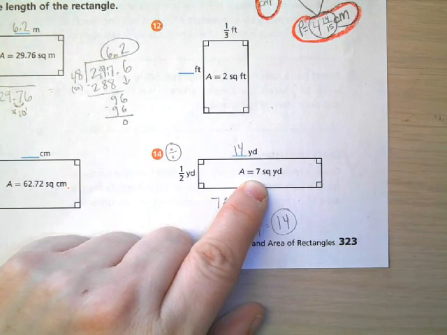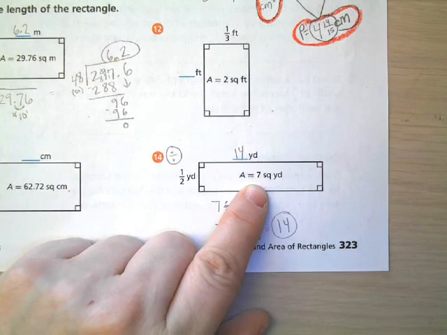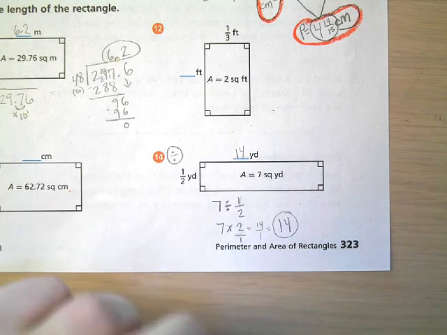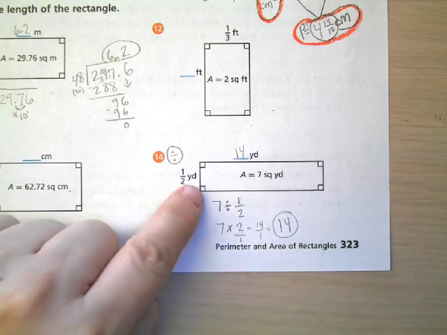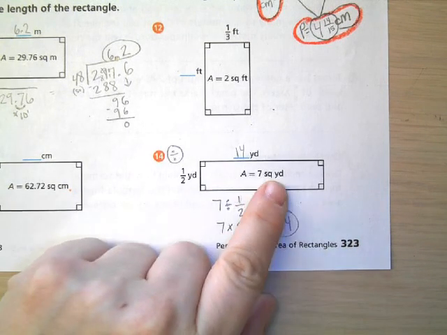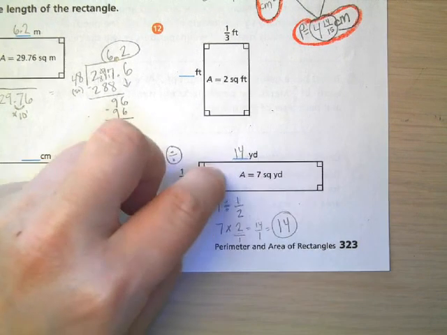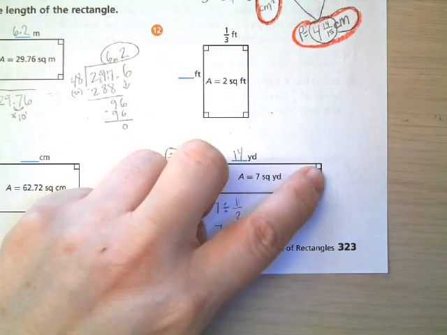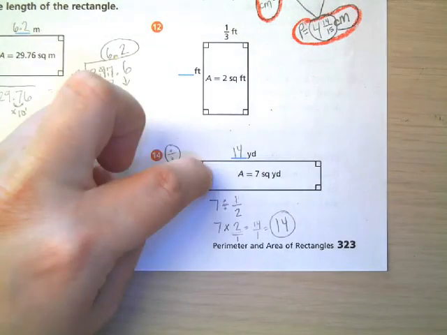The answer is 14. This one's always really interesting because kids have a hard time thinking, wait, how can one of the lengths be greater than the actual area? It's because they're different types of measurement. Remember, the ones on the outside are just measuring a line.